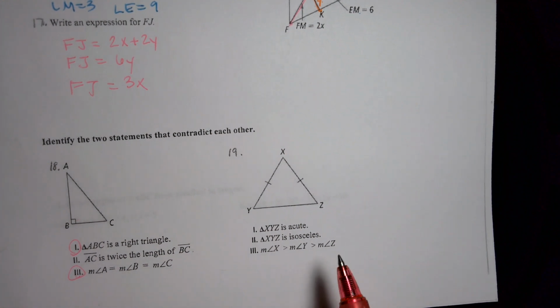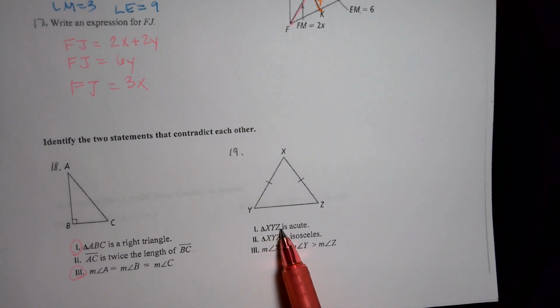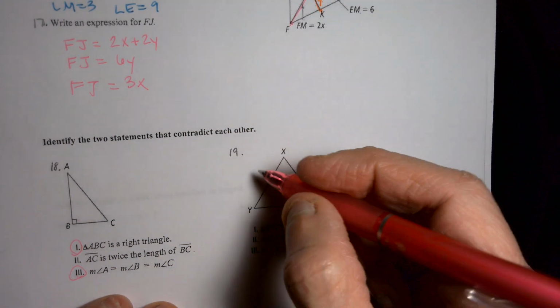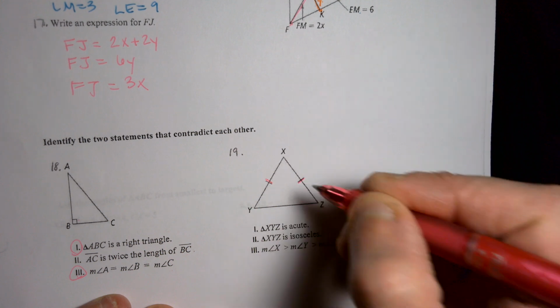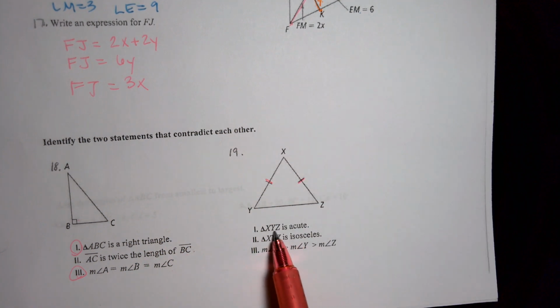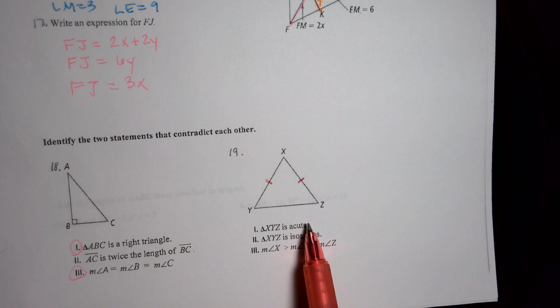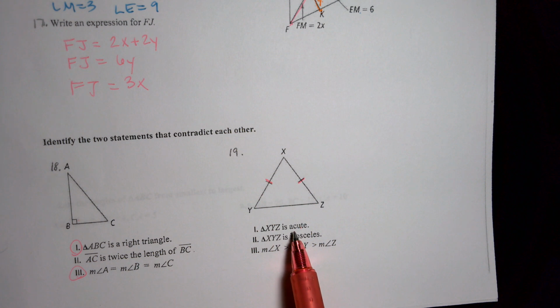Let's take a look at the next one. Triangle XYZ is acute. Okay, so first of all, let's look at what we have. I don't know why they actually gave you that, but okay. So it's acute, so that means all the angles are less than 90.